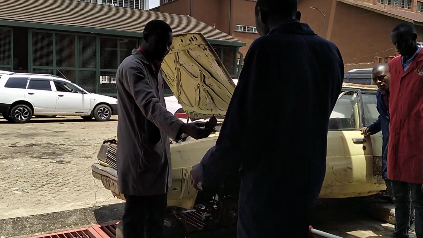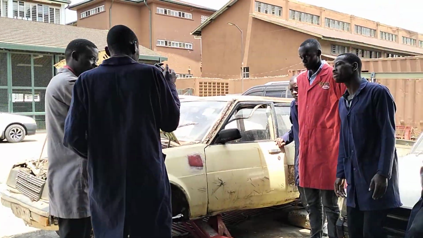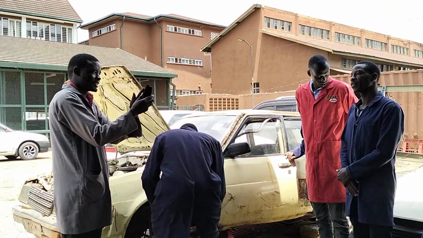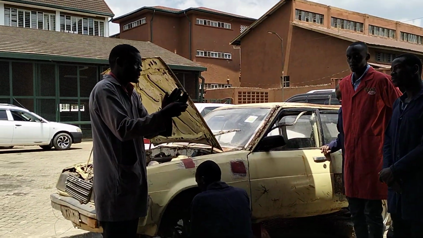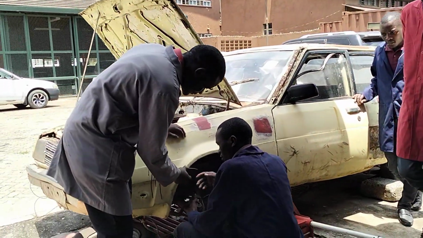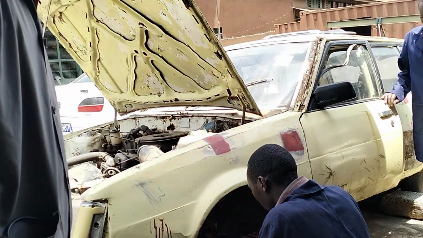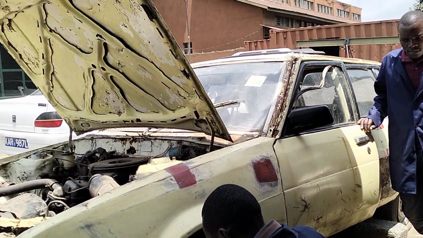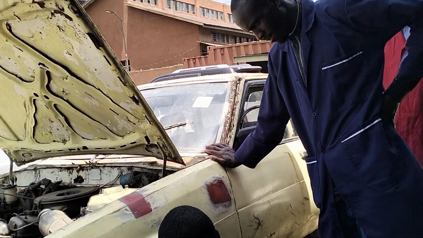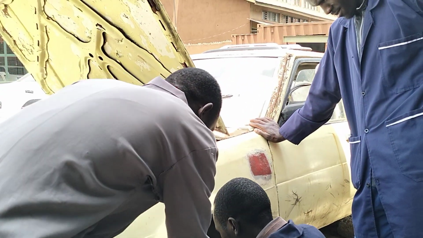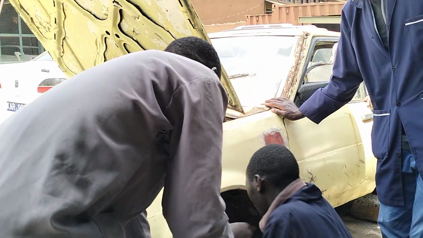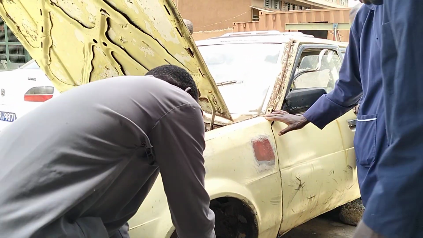Yes, master. This is now the brake pad. You check the surface. Is it worn out? If worn out, you replace. There is another thing, you don't need to struggle with this one.